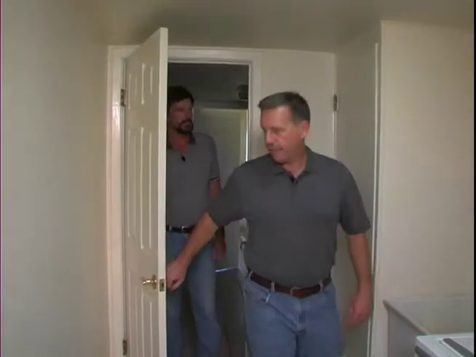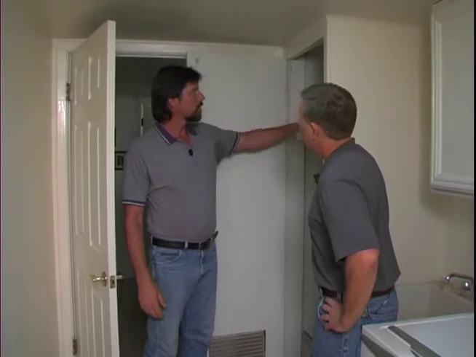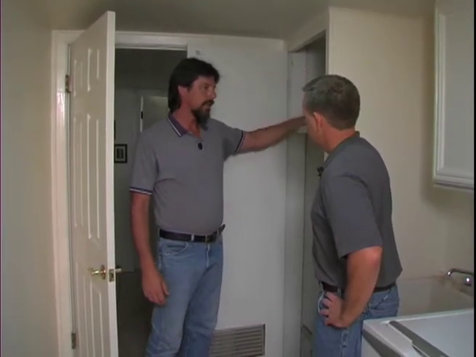Why don't we take a look at what else you've found? Let's do that. All right. Okay, the dreaded laundry room. What'd you find in here? Well, we've got about the same scenario we did with the furnace closet. We have a gas water heater in here that has upper combustion air, which is connected to the attic and connected to the outside. Okay.